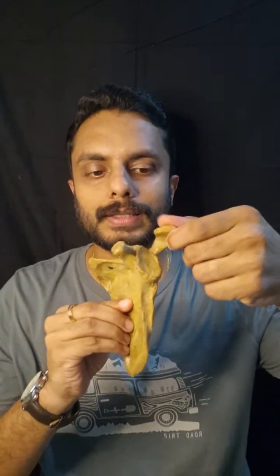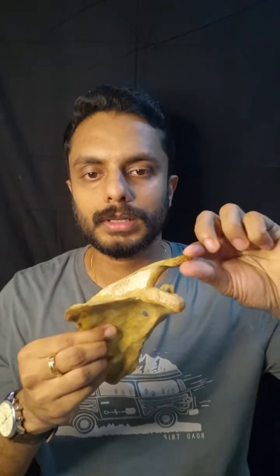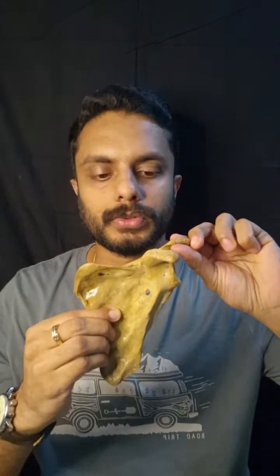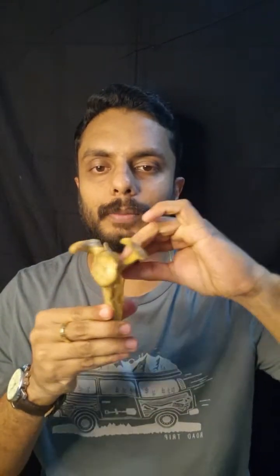So 3 angles, 3 borders, and to remember there are 3 processes, namely one you can see here, a flattened process that is called the acromion process. Then there is a finger-like process which is projecting forwards, that is called the coracoid process. And finally the one which I told you just now, the shelf-like projection that is projecting backwards, called the spinous process.